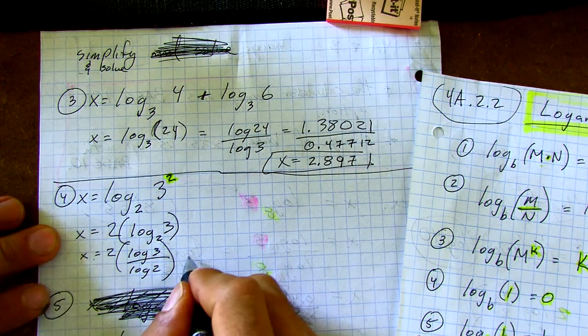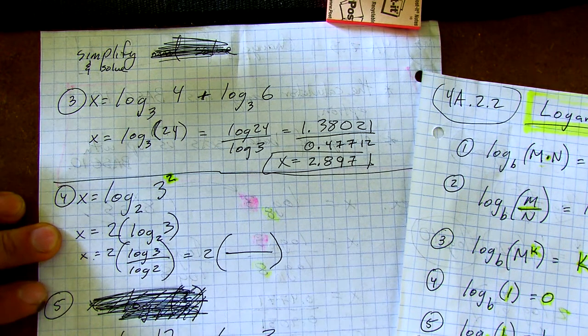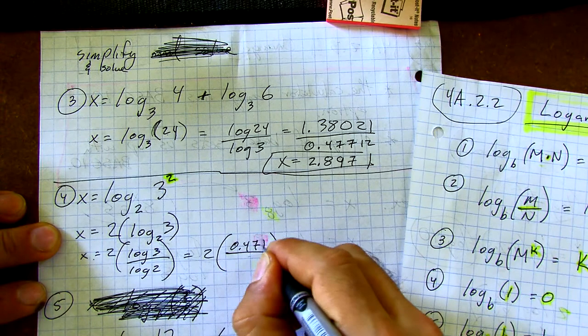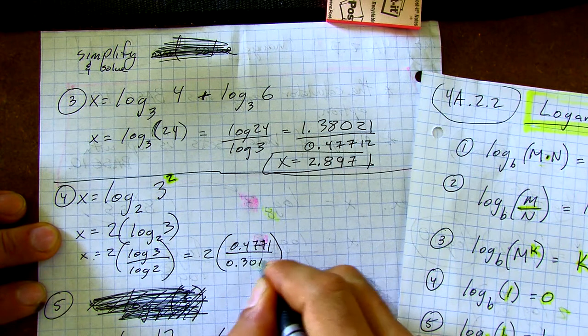All right, let's go ahead and work it out. 2 times, we'll put our values in here. Log 3, that's 0.477. Log 2, 0.30102.